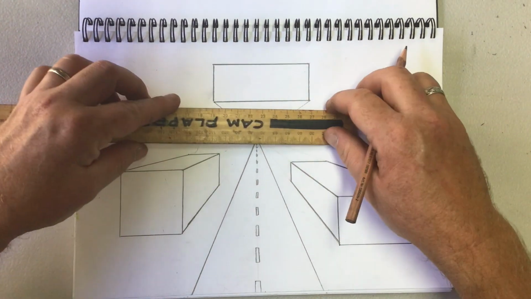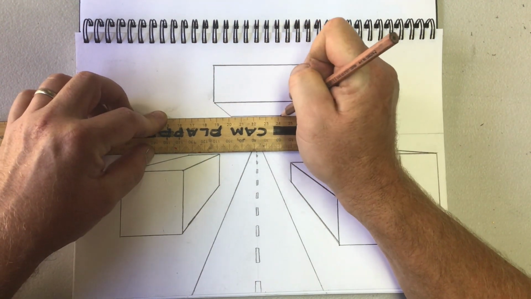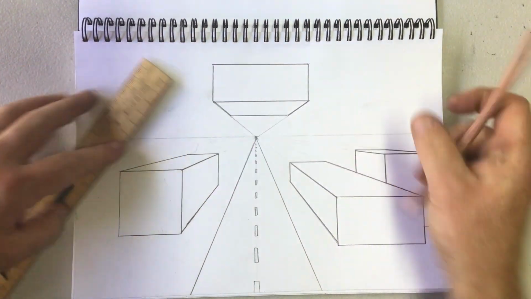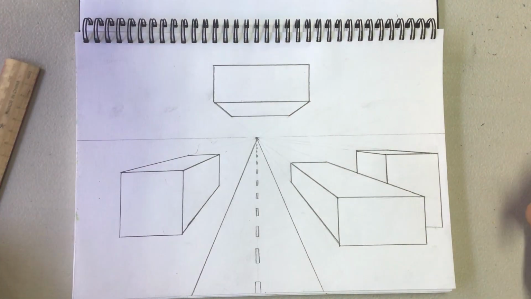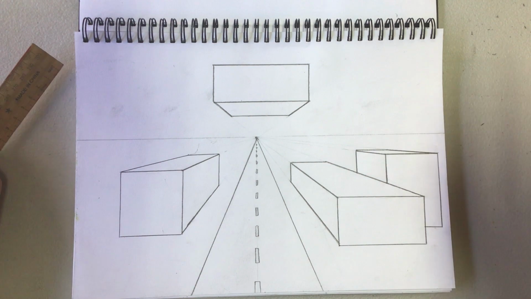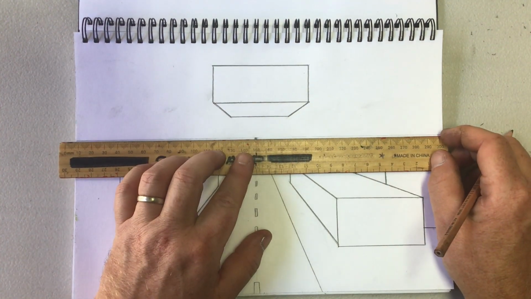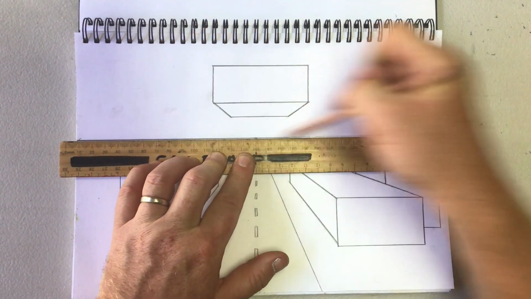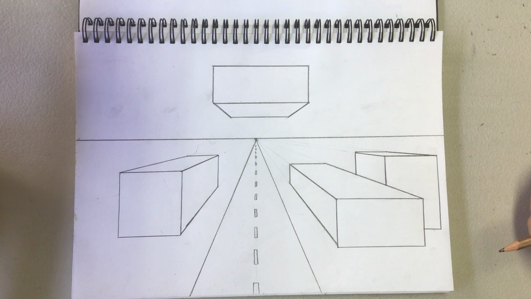Okay? Now I'm just going to make the bottom of it horizontal, something like this. Okay, I'm going to rub out the lines I no longer need. Okay, and now I have some sort of weird box that's looking like it's going back into the distance. Now, I know that these are just weird shapes that don't really mean anything, but we're learning the skill of making objects appear that they're going back into the distance. Let's try some more.